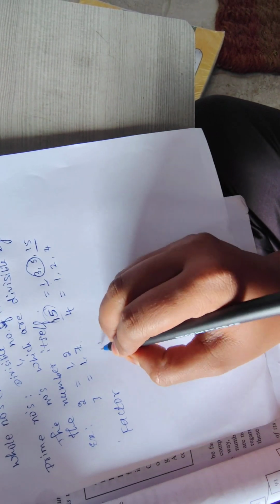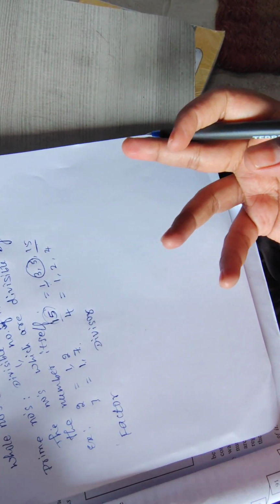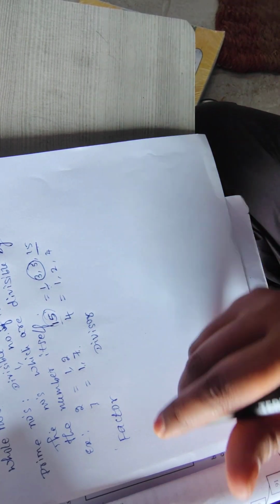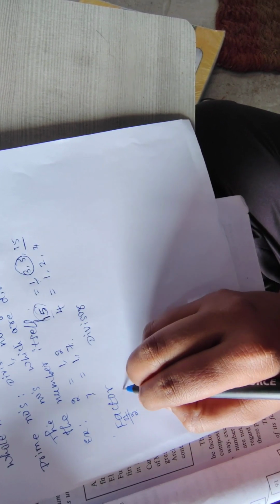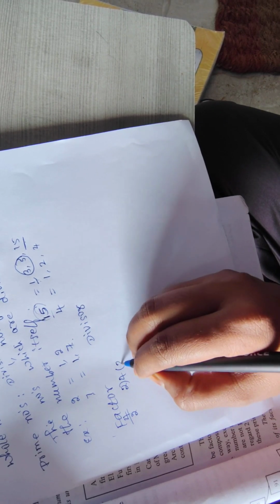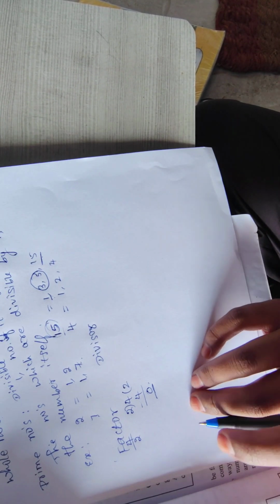Divisor means we can't expect 0 here. Suppose you take 4 by 2. How will you divide it? 2 2s are 4. If you subtract, you will get the remainder 0.